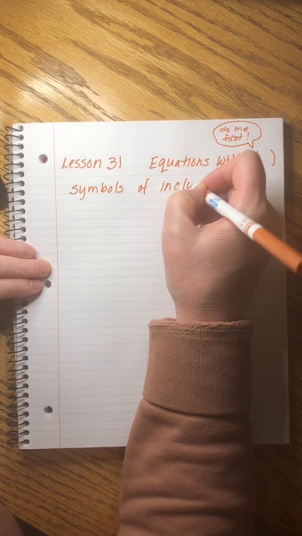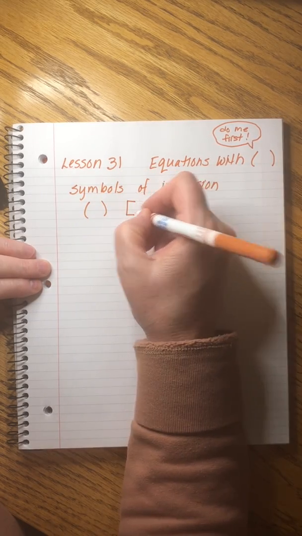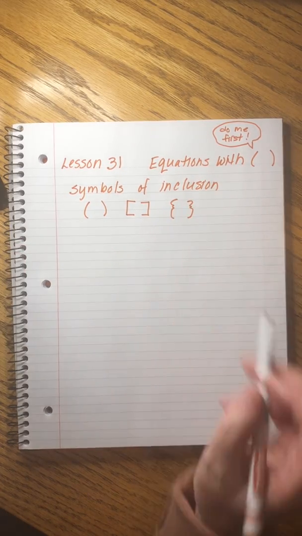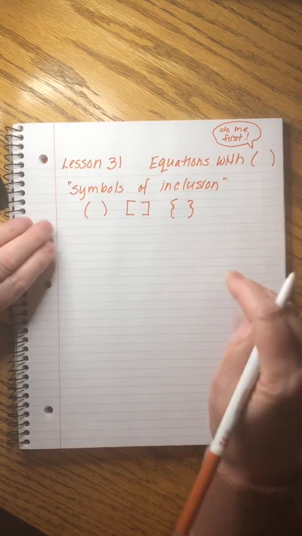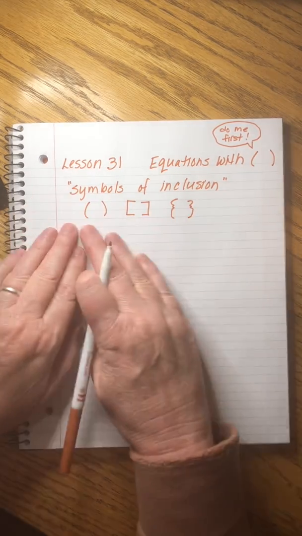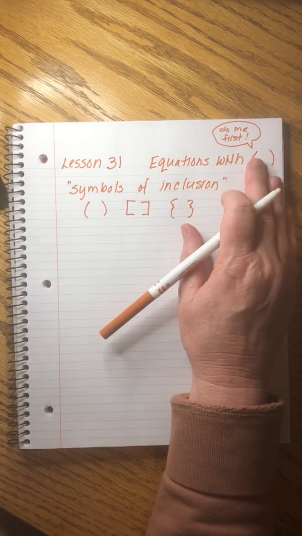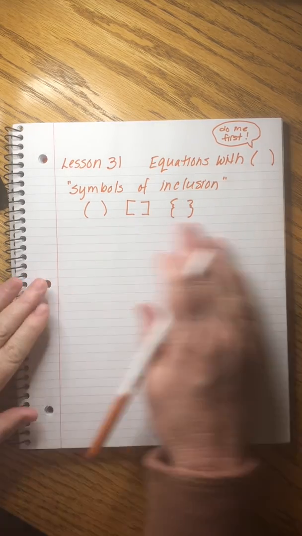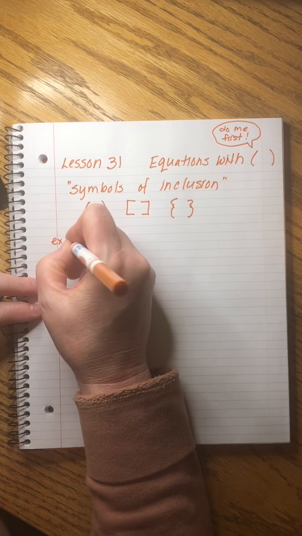That's the fancy math word for things like parentheses or brackets, which are squared off, or I'm not even sure what they're called when they have like the little pointy thing in the middle. They can be any style. Symbols of inclusion is the technical term that includes all the different shapes. But I think today we're just doing basic rounded parentheses, and later we'll get crazier. All right, so we always tackle those first. Let's take a look at what this looks like.